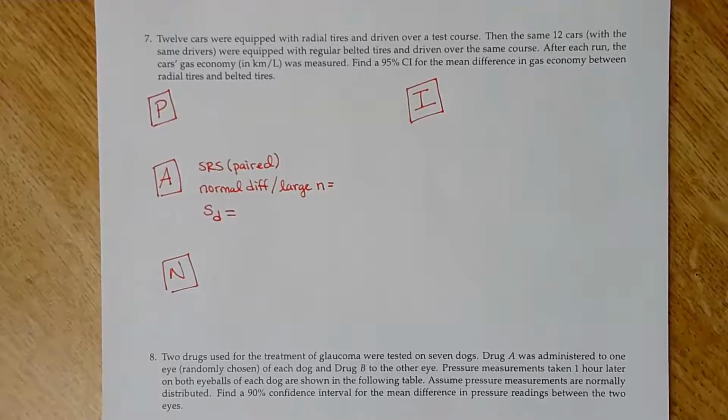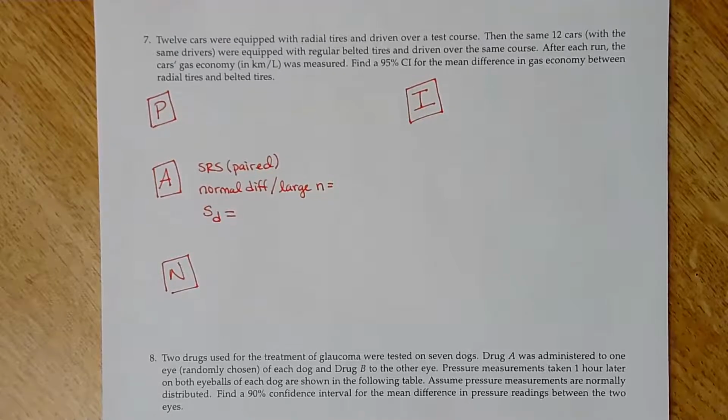All right, so let's look at this example. 12 cars were equipped with radial tires and driven over a test course. Then the same 12 cars with the same drivers were equipped with regular belted tires and driven over the same course. After each run, the car's gas economy in kilometers per liter, that's kind of like miles per gallon, was measured. Find a 95% confidence interval for the mean difference in gas economy between the radial and the belted tires.